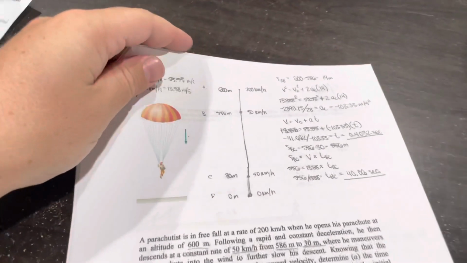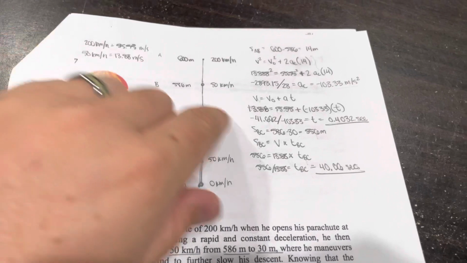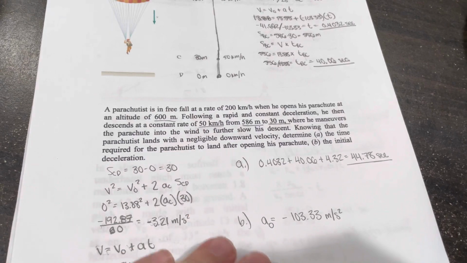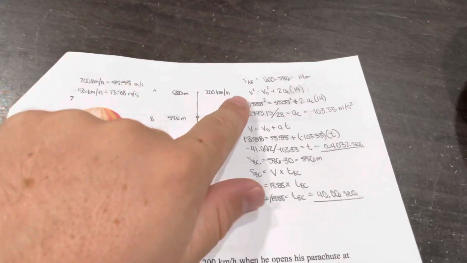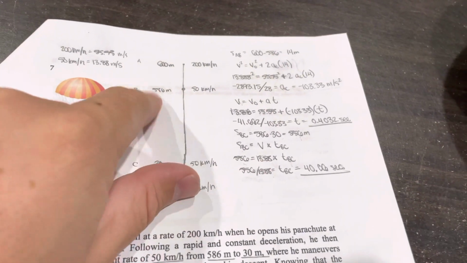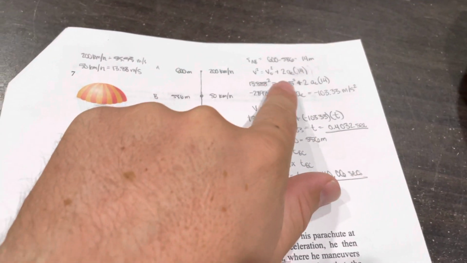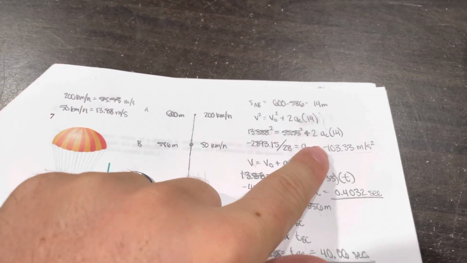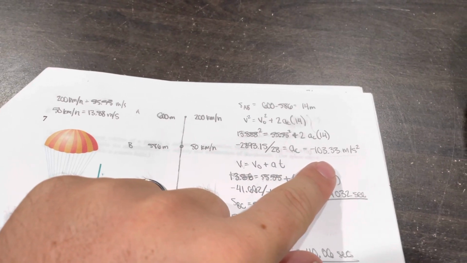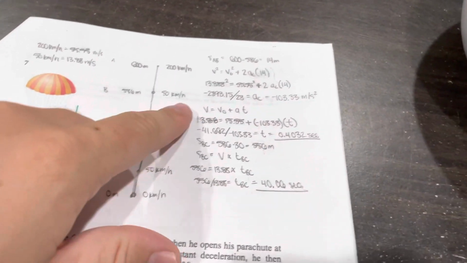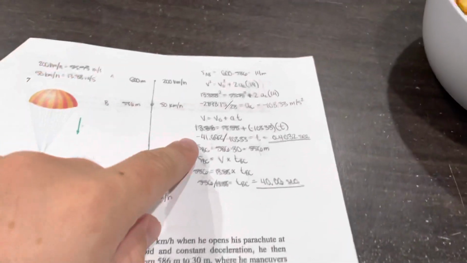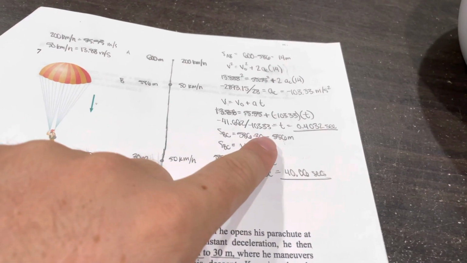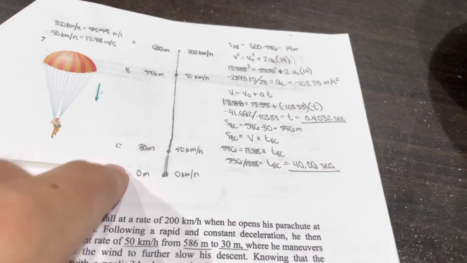This is the parachute one. This one's pretty cool. We're asked to find the total time of the initial deceleration. So you take the position, you figure out the change in position, you put in a change of position formula, and then you solve for your acceleration, which is negative 103.33, which I answered there. Then v naught plus at, so we can find our time, now that we know how much time that took. Now we do the same thing for this section.